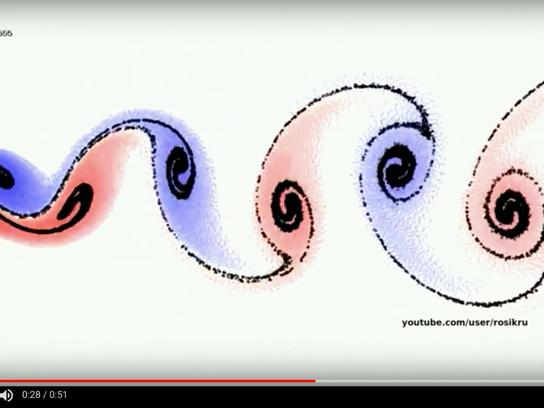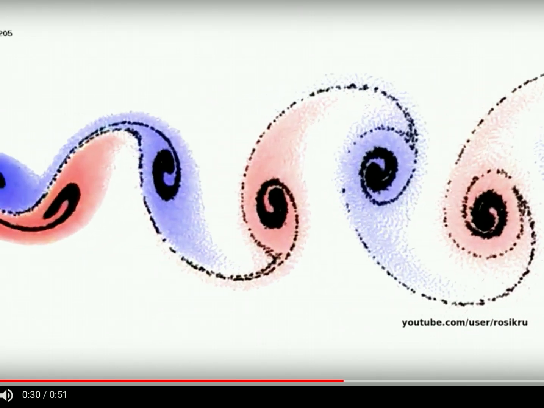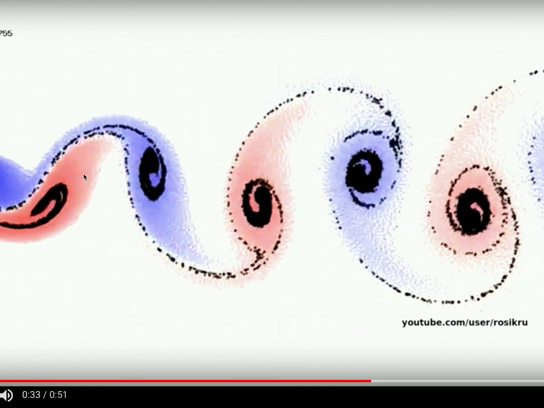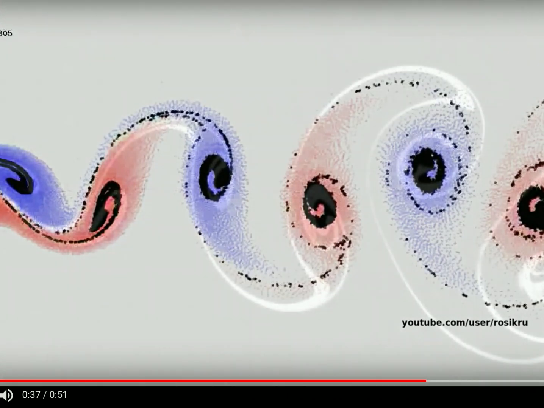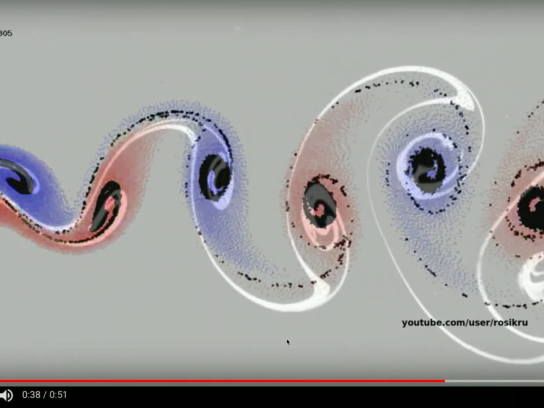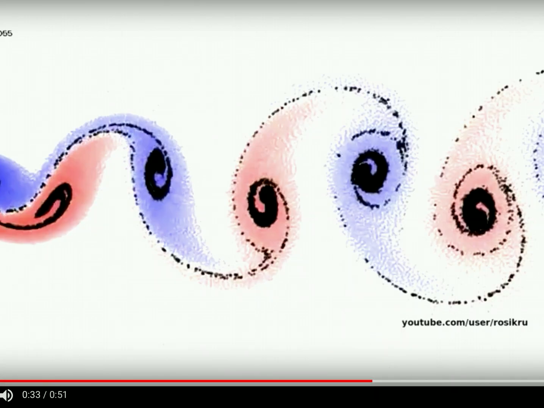So you'll see the boundary layer from the top peels first, so it's mostly blue and then it's mostly red, blue and then red, because of the alternate shedding of the viscous effect from the top and the bottom of the cylinder.